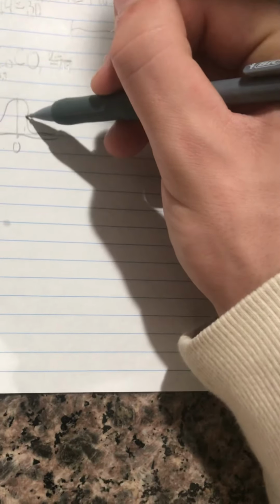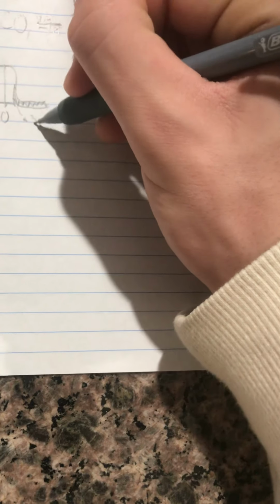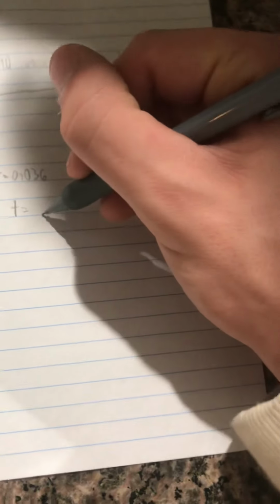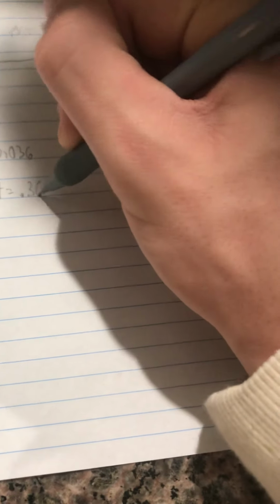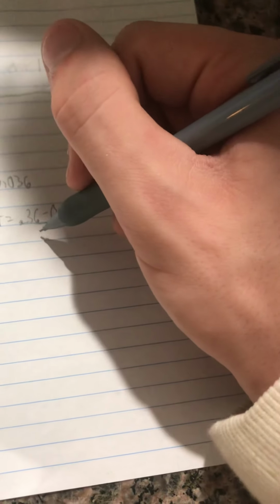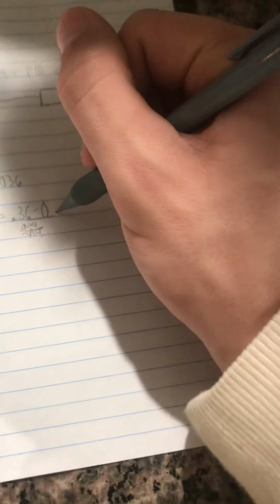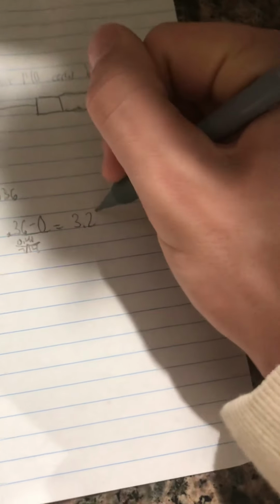So we put that on our graph, because that's what we're trying to find in our equation. To find that, we find the t-score. So we put the mean, 0.36, minus 0, over the standard deviation of the sample over the radical of 14. This would give us 3.28.